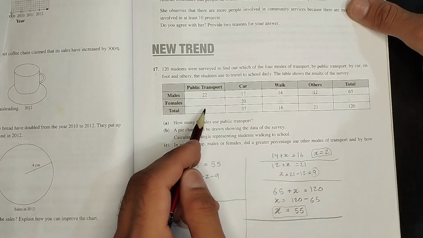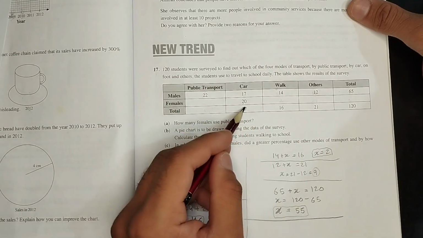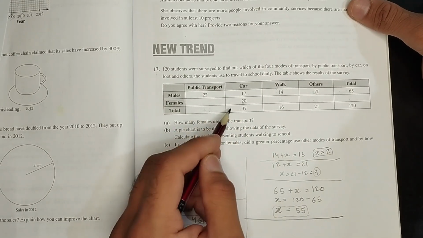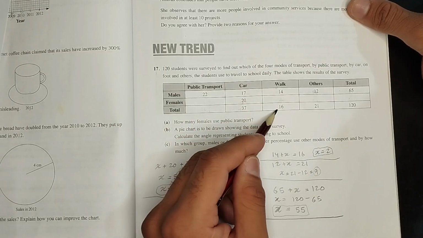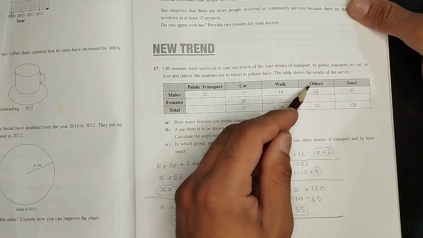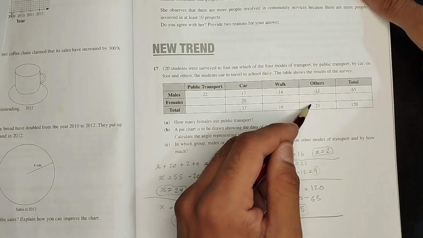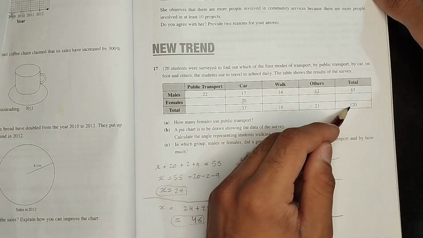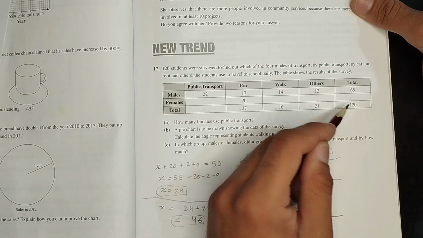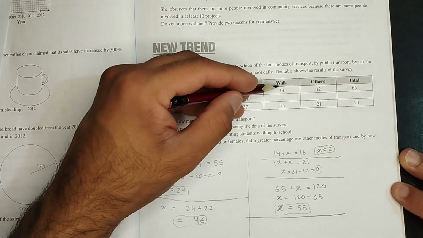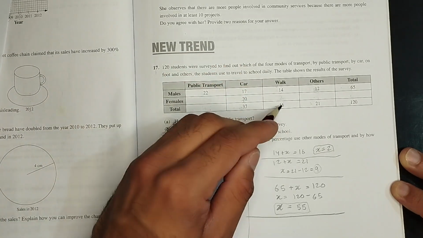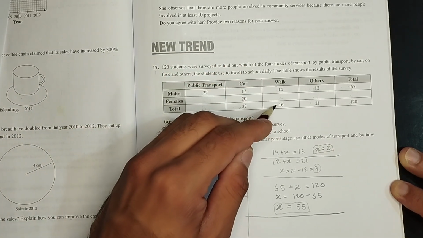Here the total is also missing, car is given, walk is given. What does this mean? This means the total number of students that use car. This is the total number of students that come here by walking. This is the total number of students that come to school by other means. And this is the total number of students itself. Okay? And this is going to be the total number of students that come through public transport. Just focus on the walking first. We have a total of 16 students that come through walking.